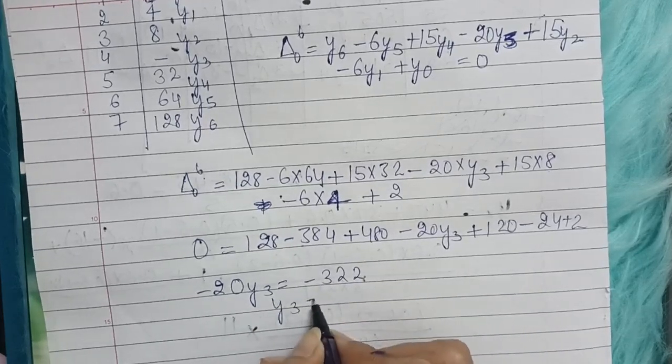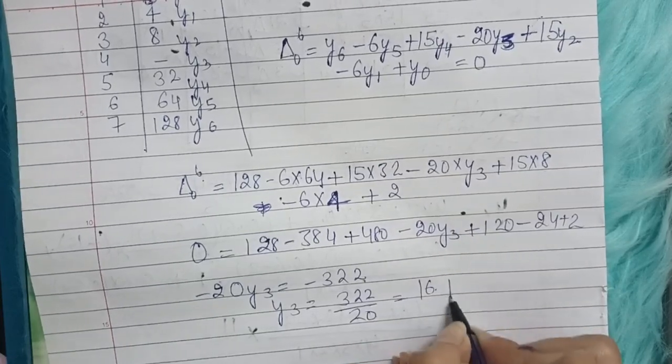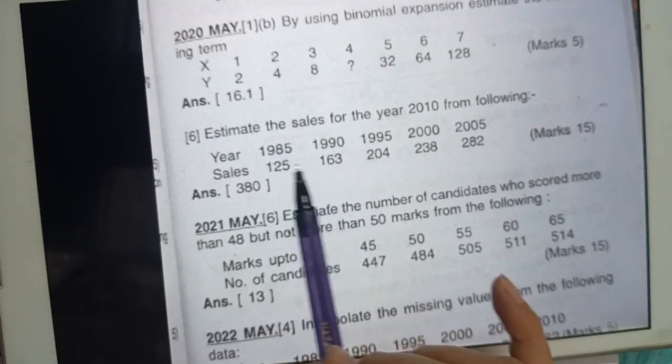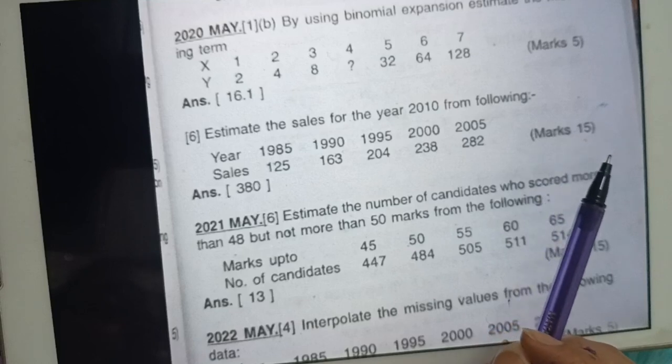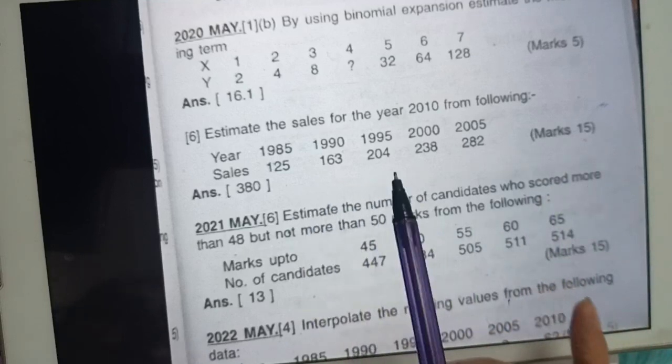So y3 equals 322 divided by 20, that is 16.1. Okay. Now please check out another part of 2020 May, that is the 6th question. This one is for 15 marks. Yeah, this one. So we are going to do this question.